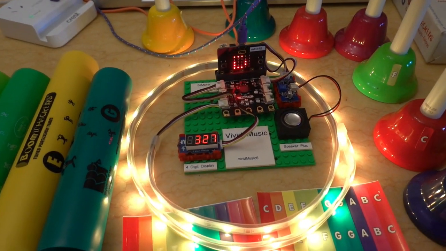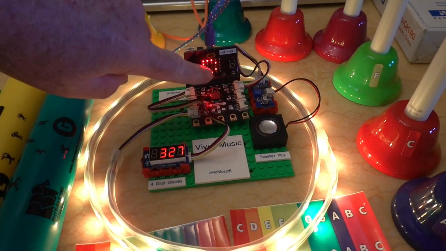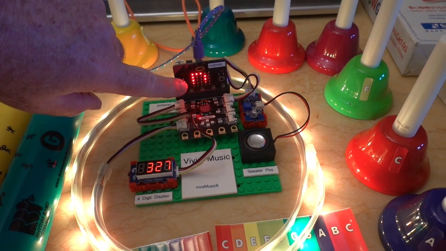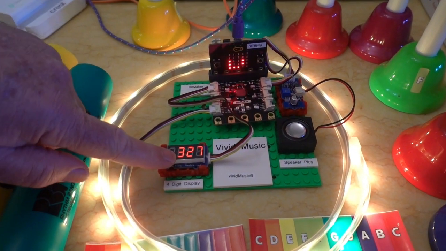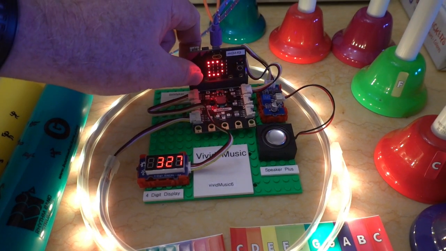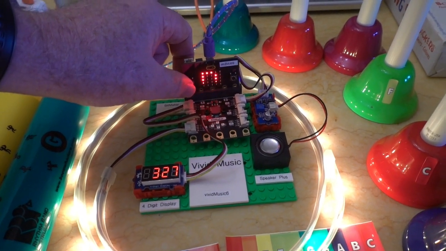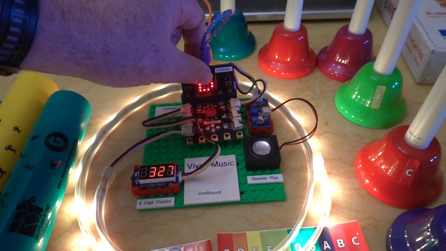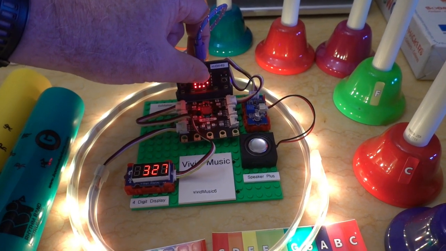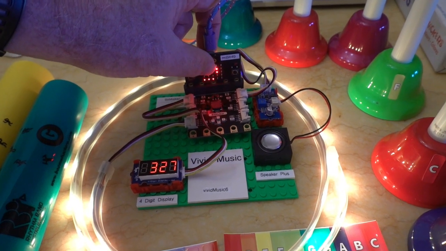So the microbit computer will show the note on its LED display, and it will also show the frequency of that note, and you can increase and decrease the octave by pressing button A or B. So when you press the logo button, it will go through the whole scale.